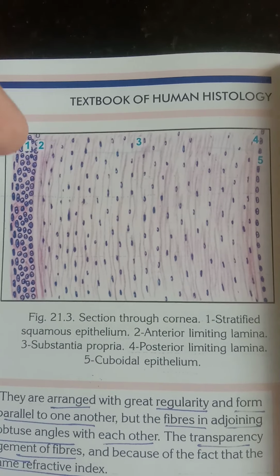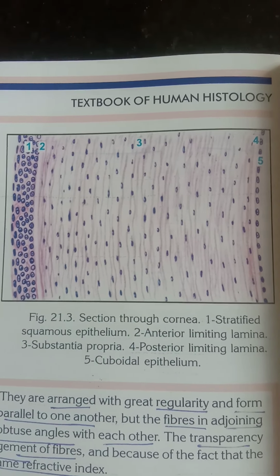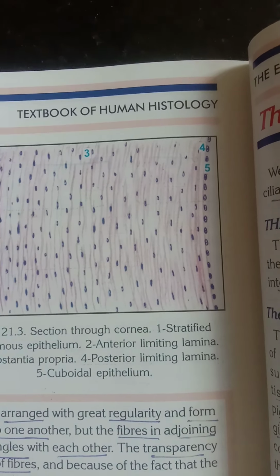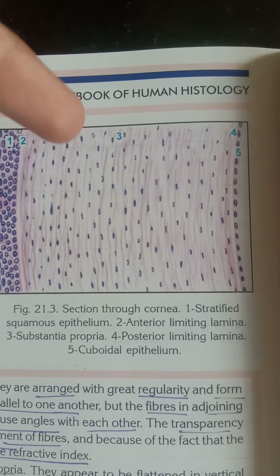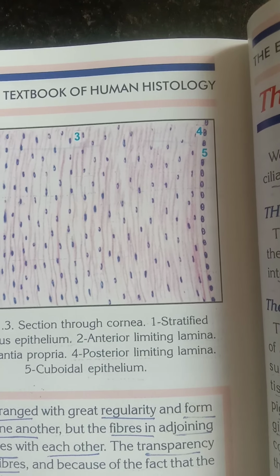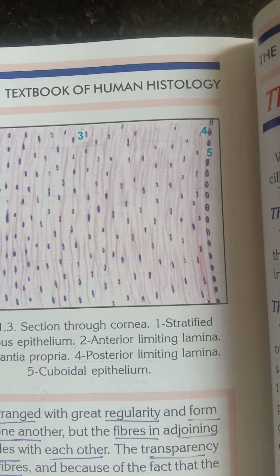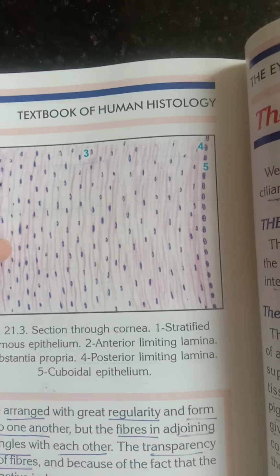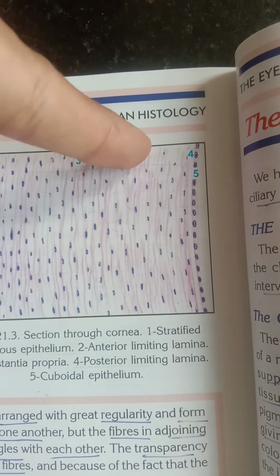So till now we have seen the first one is the stratified squamous epithelium, and the second one is Bowman's membrane or anterior limiting lamina. Coming to the third one, the substantia propria, also known as the corneal stroma. Mainly the thickness of the cornea is formed because of this layer, and it is made up of collagen fibers embedded in the ground substance containing mainly sulfated glycosaminoglycans. So that is an important point.